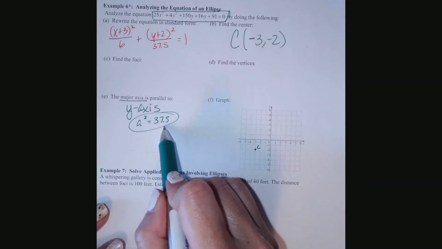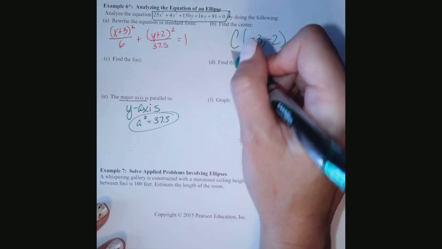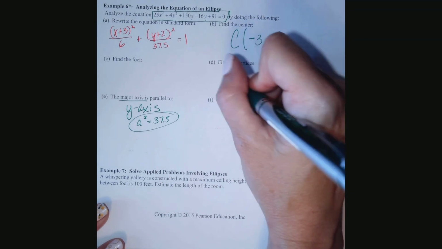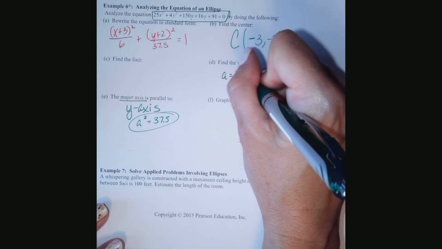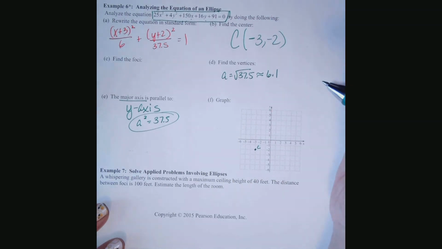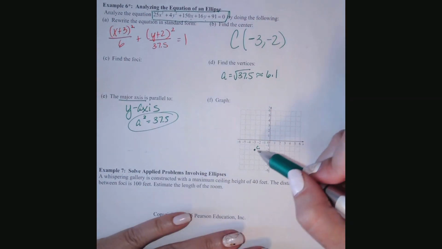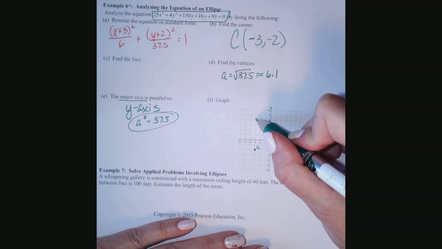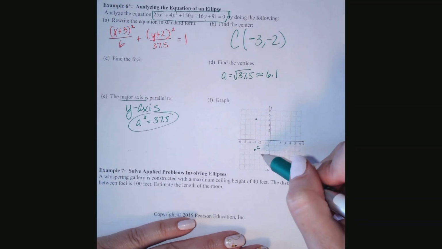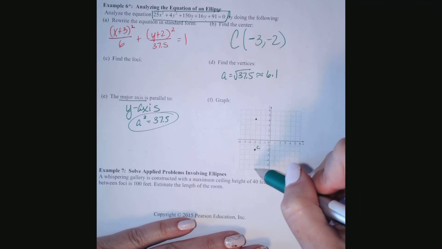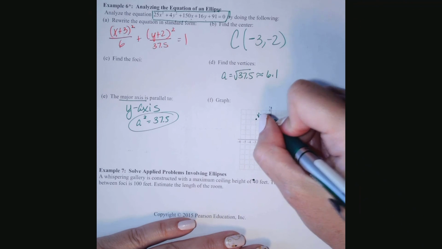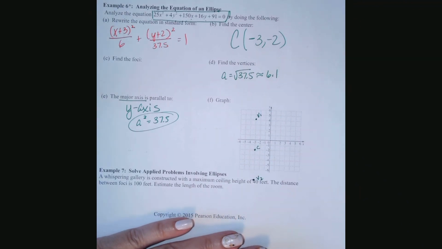If a squared is 37.5, then to find the vertices, I need to find a. So a is going to be the square root of 37.5, which comes out to be about 6.1. So from center, I'm going to go up 6.1, 1, 2, 3, 4, 5, 6, then just a little more, and down 6.1. So 1, 2, 3, 4, 5, 6, and just a little bit more. So that is going to be vertex 1, vertex 2.